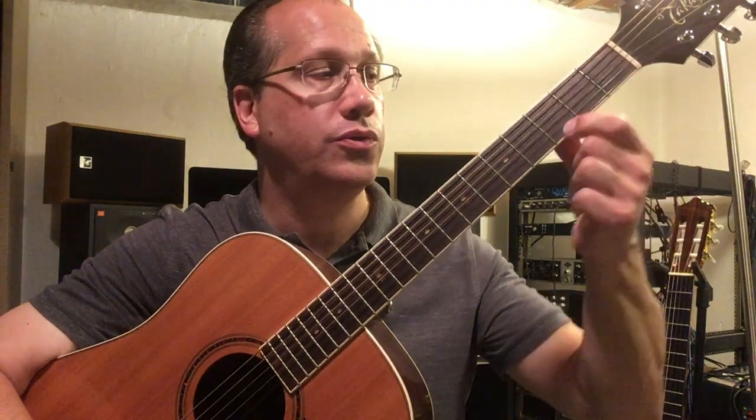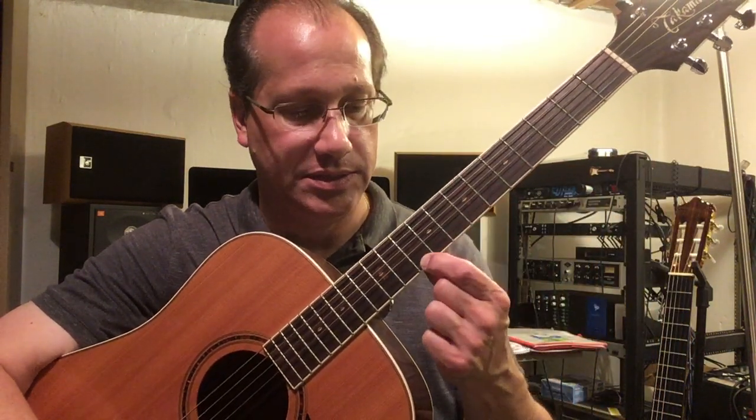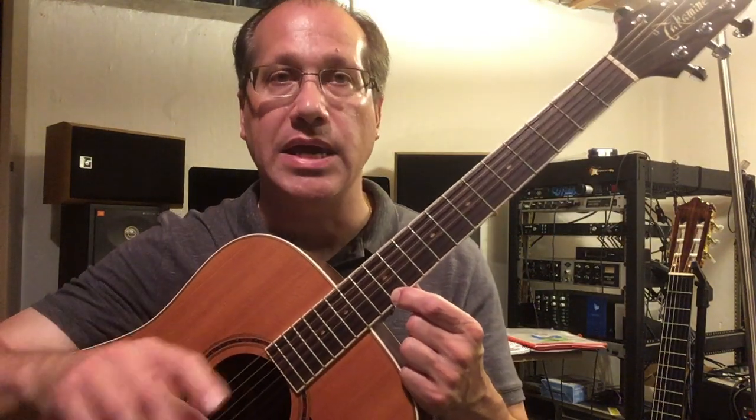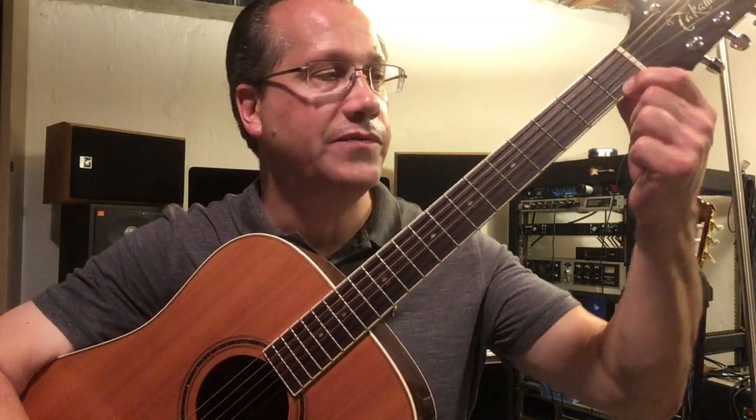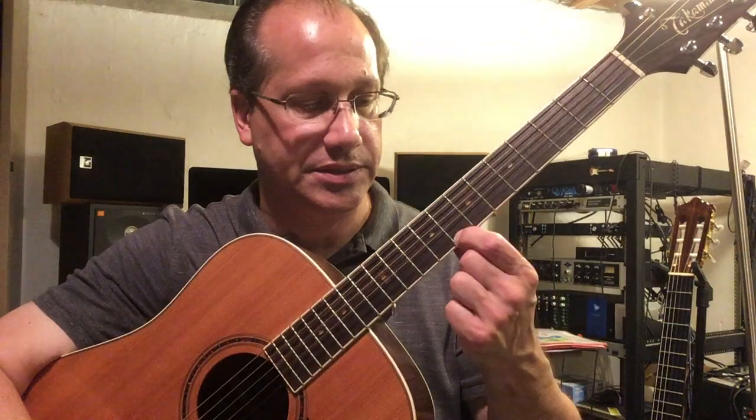This is the 1 octave spot. What do I mean by octave? 1, 2, 3, 4, 5, 6, 7, 8 letter names. And I've gotten from E all the way through the musical alphabet back to E again. E, F, G, A, B, C, D, E.